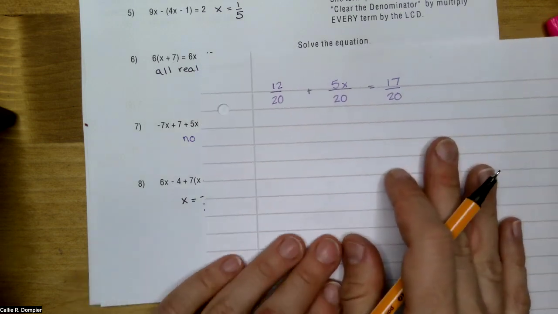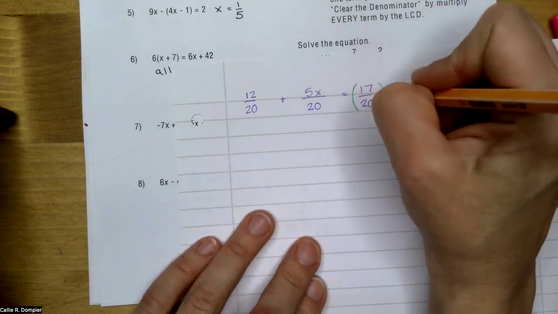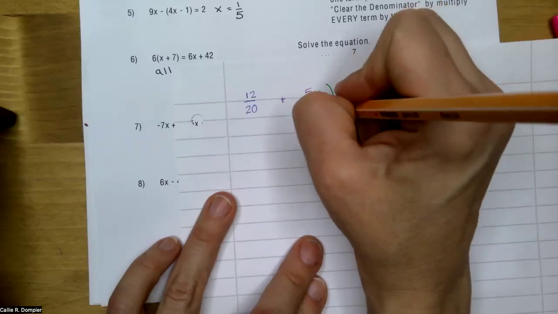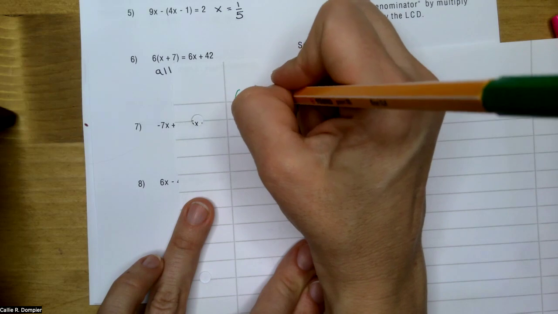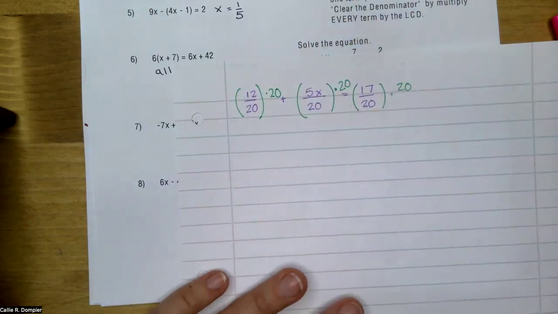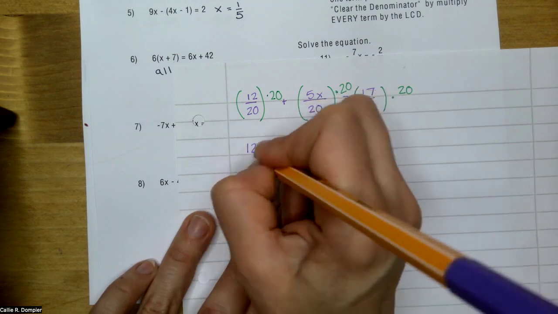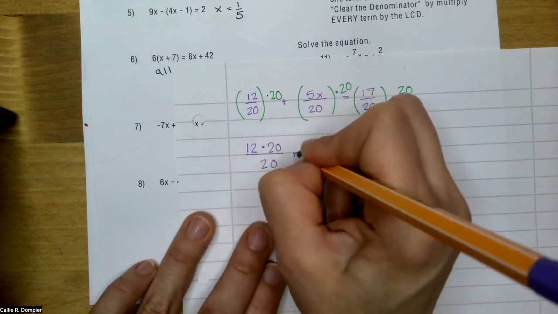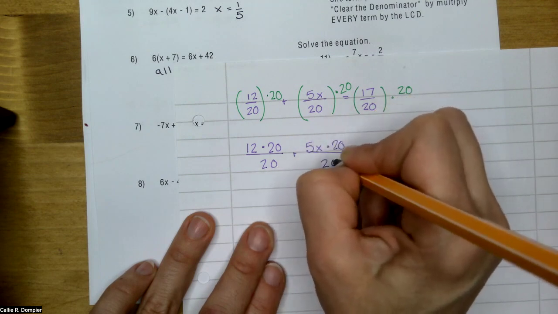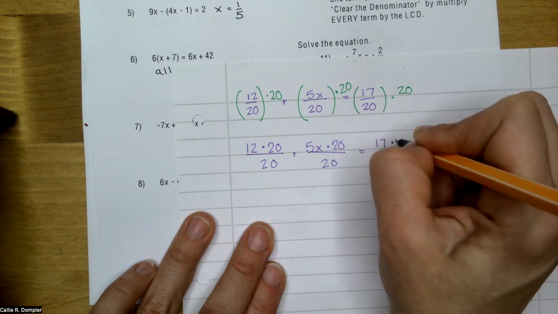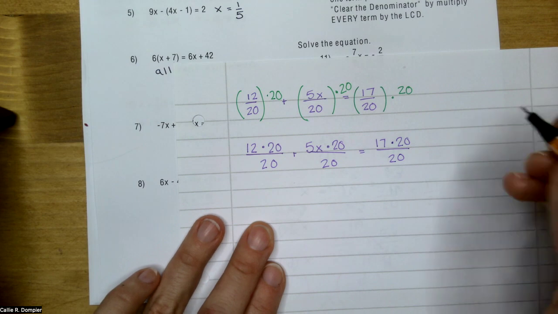So we're starting with this, right? I want to get rid of that 20, so I'm going to multiply this by 20. I'm going to multiply this by 20. And I'm going to multiply this by 20. Good. So now I have 12 times 20 over 20 plus 5x times 20 over 20 equals 17 times 20 over 20. And I can cancel each of these.